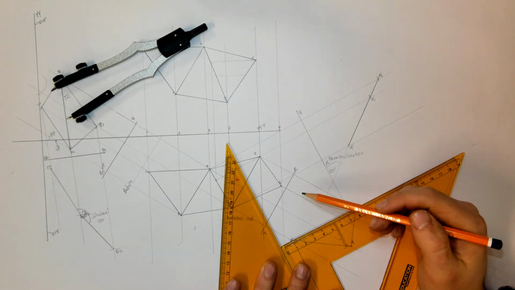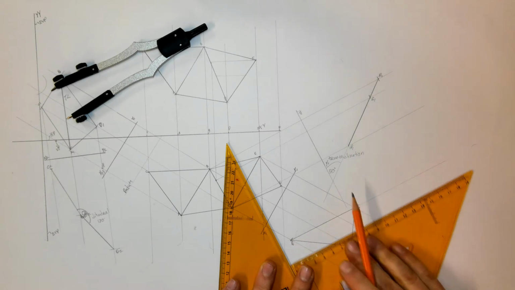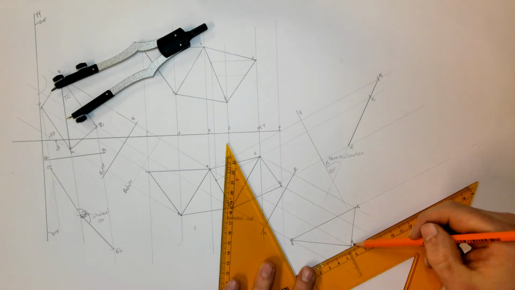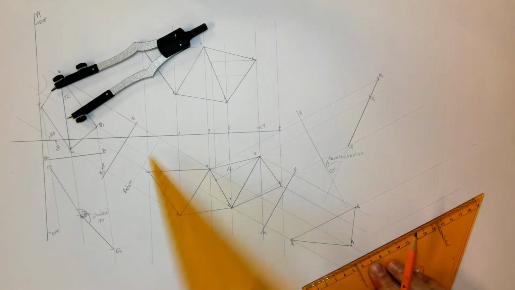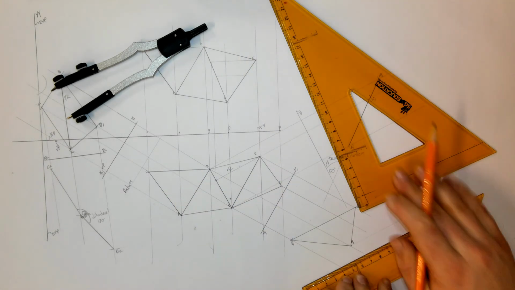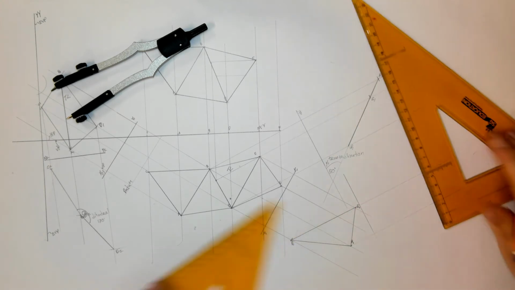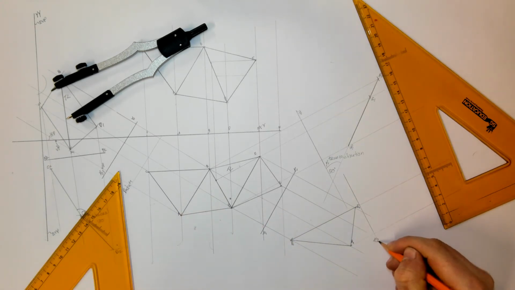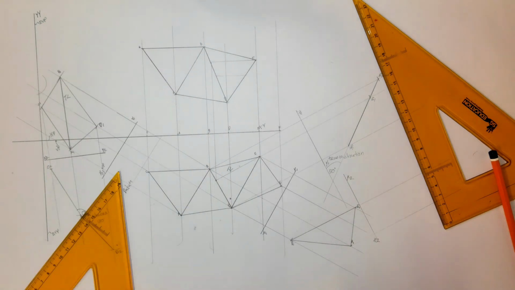And you'll get surface DEB appearing as an edge. So I look along that there, and I draw in my x2, y2 line. You take your distances back from your x1, y1 line.